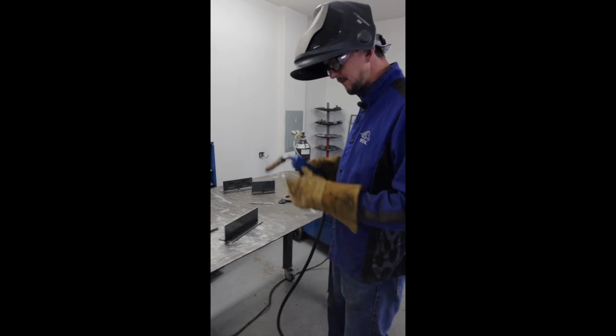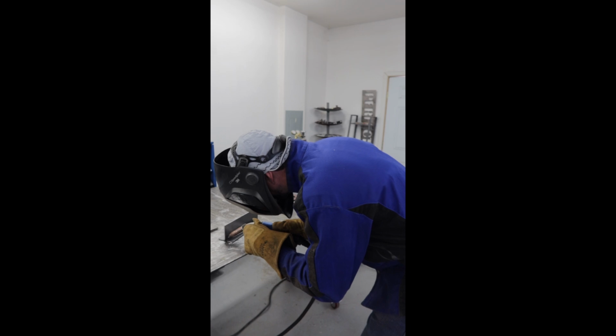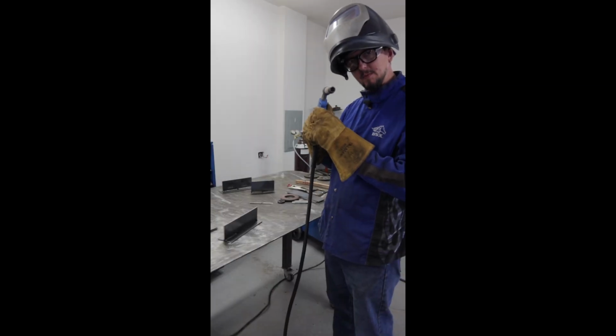All right, so here we go for the back and forth whip motion. Next is an up and down W motion with just a slight pause on the top toe.